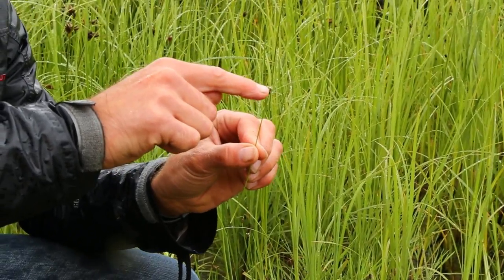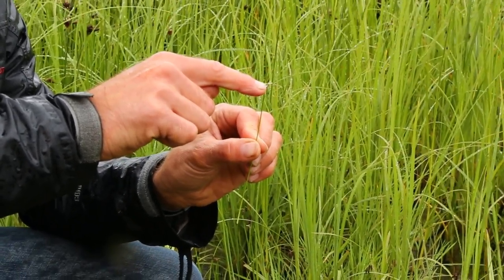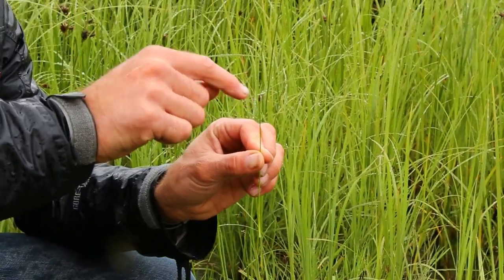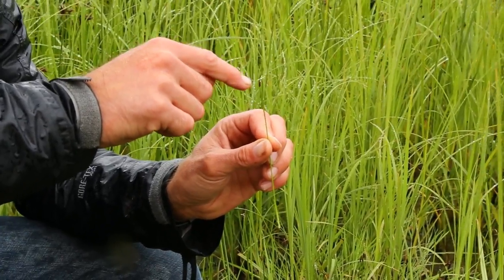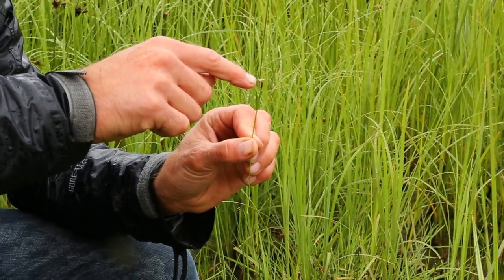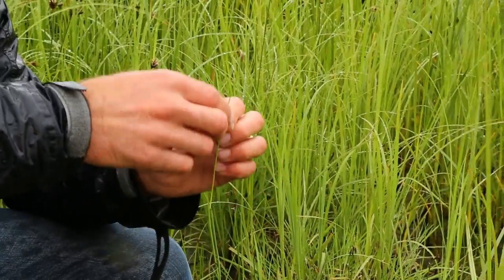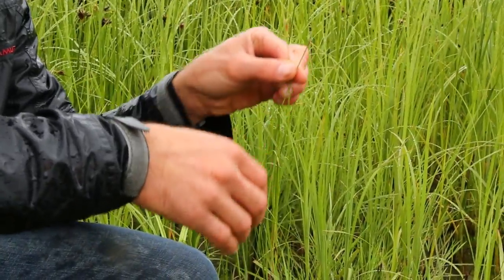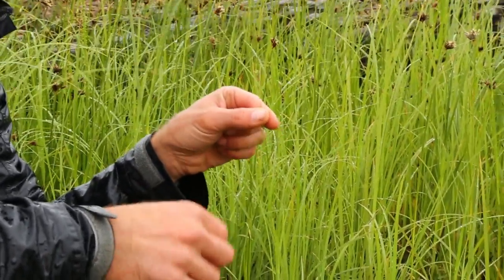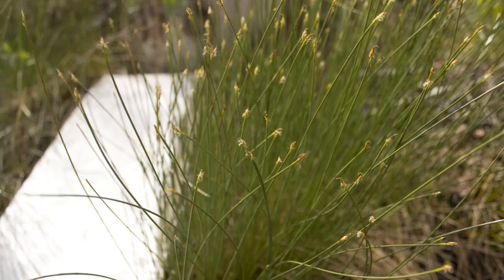So right now the anthers, the stamens with kind of long yellowish or cream colored anthers, are poking out of the spike near the tip. This plant can sometimes get to be about 2 feet tall and maybe 3 times as thick as it is here.